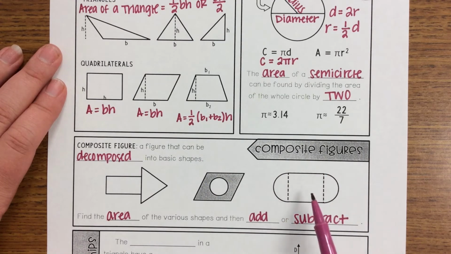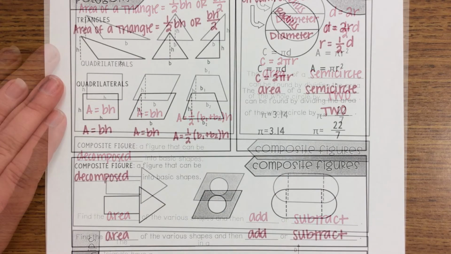And finally, if we were asked to calculate the total area of this figure here, we would first calculate the area of the rectangle, and then we could either calculate the area of two semicircles or just calculate the area of one circle, since those two semicircles are exactly the same and two semicircles make up a whole circle. Then we would add the area of the rectangle to the area of the circle.